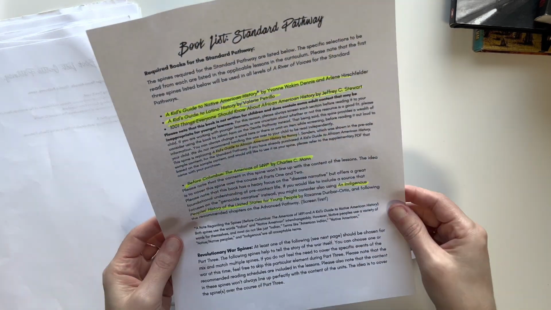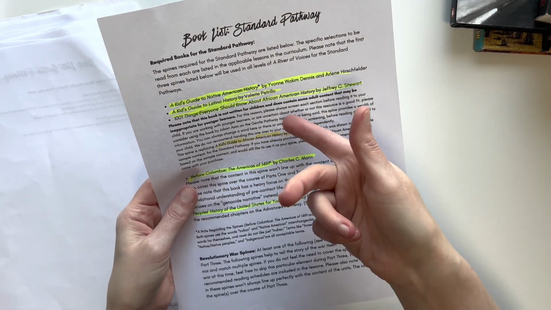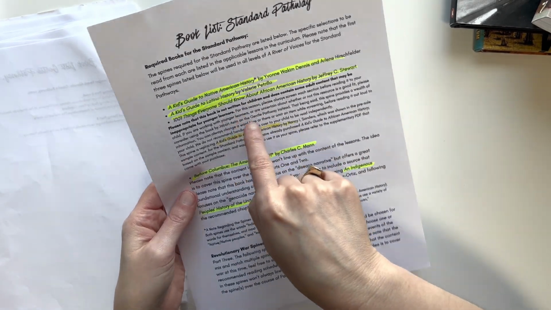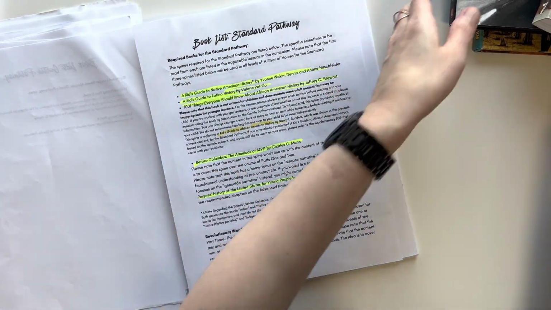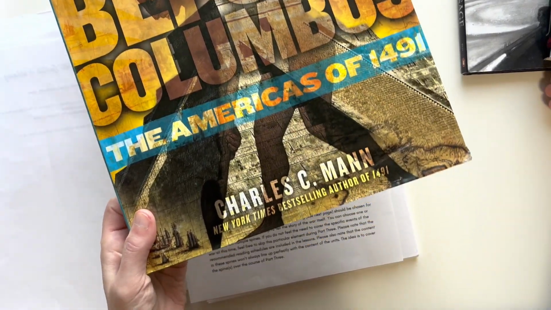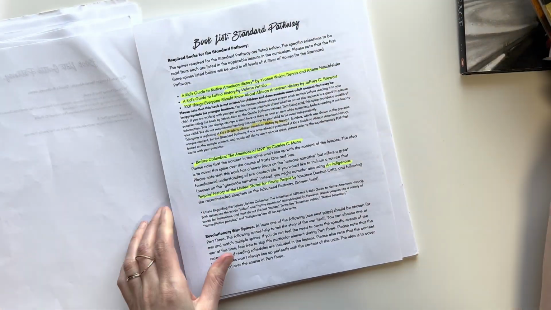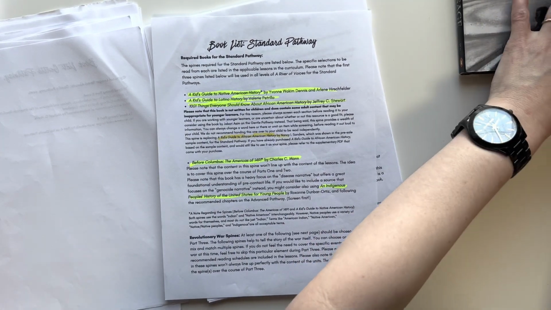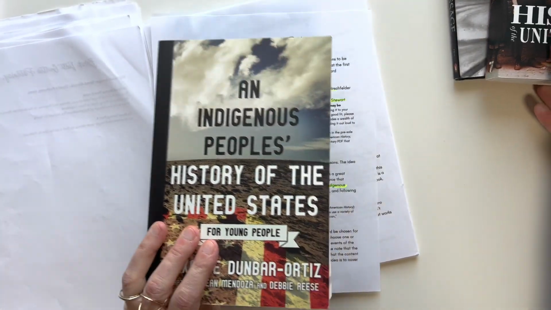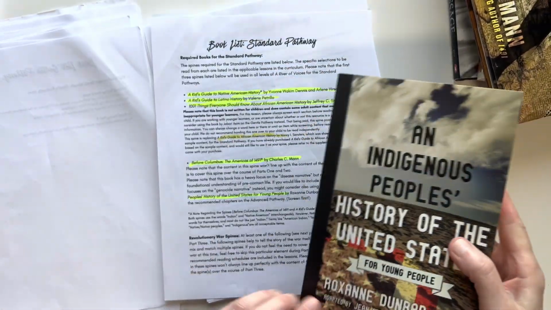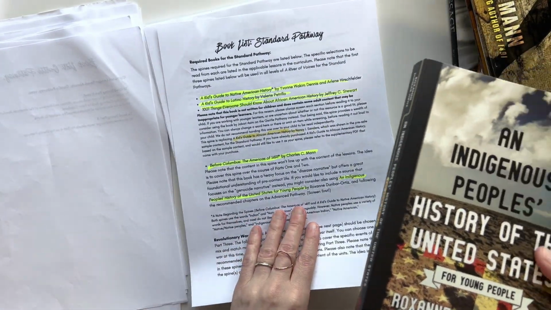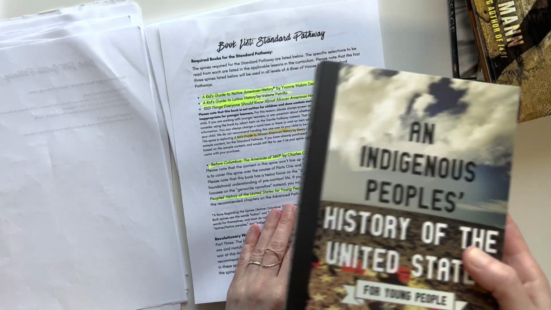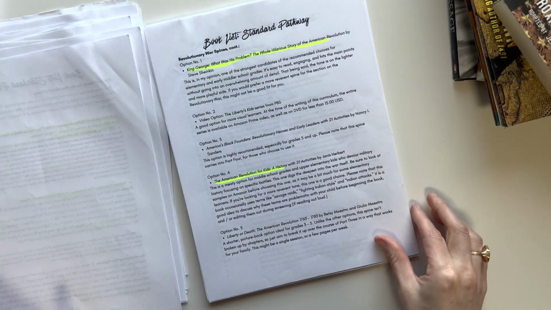And then she has suggestions if you do the standard pathway for older kids. It's the same spines, but then she adds in Before Columbus. So I did have that book, Before Columbus. And also An Indigenous Peoples' History of the United States. I went ahead and bought that one too. I think these are for older kids, or what she calls the standard pathway. So I went ahead and bought those 2 thinking I would just read them.